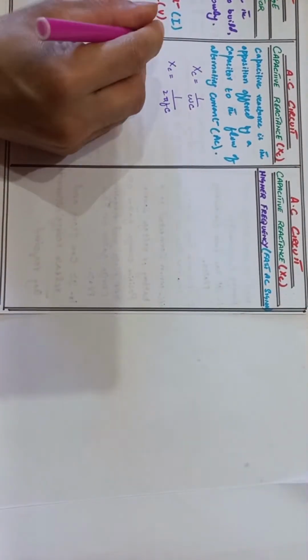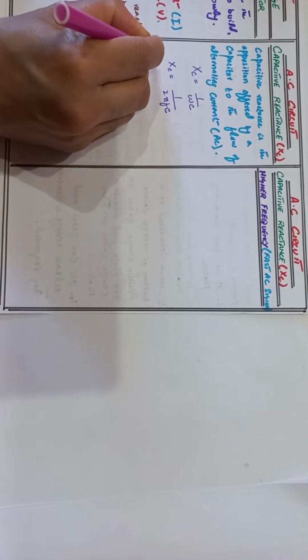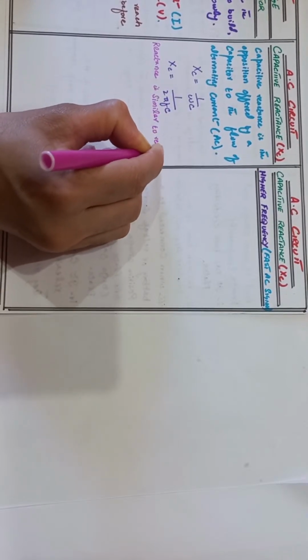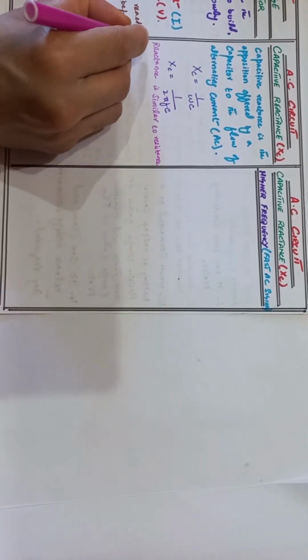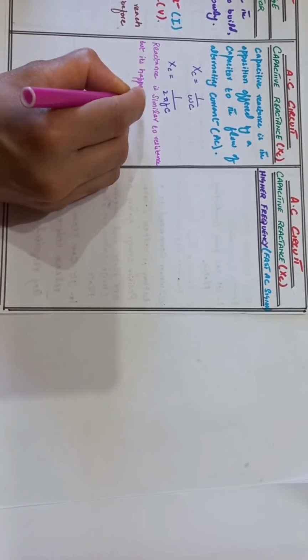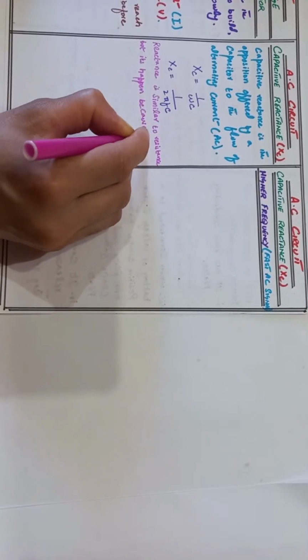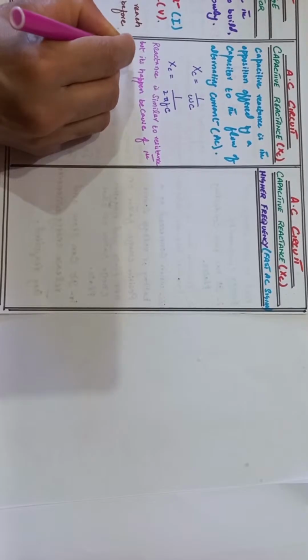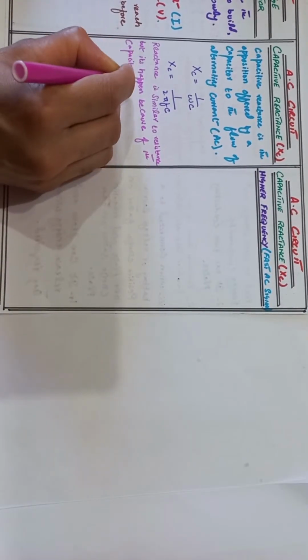Reactance is similar to resistance, but it happens because of the capacitor, not a resistance.